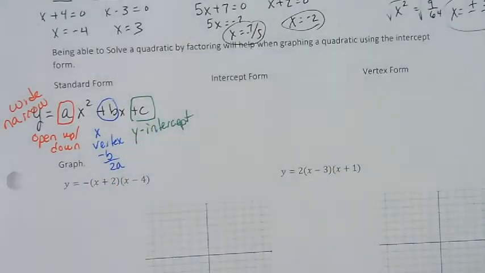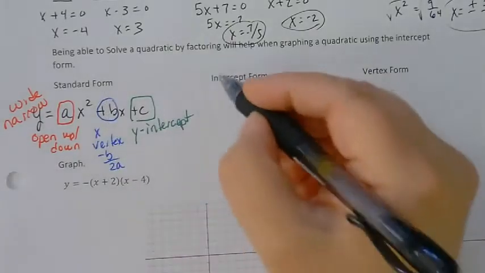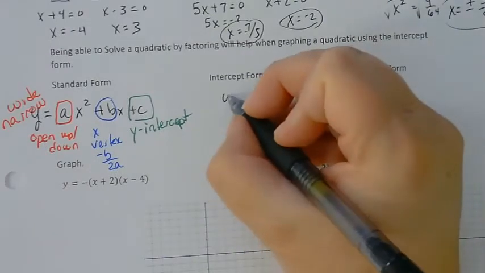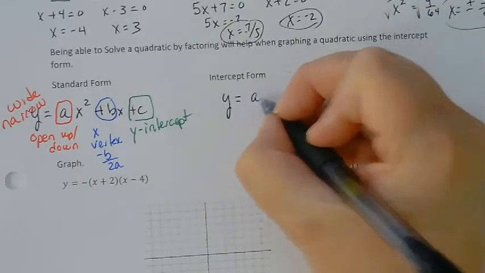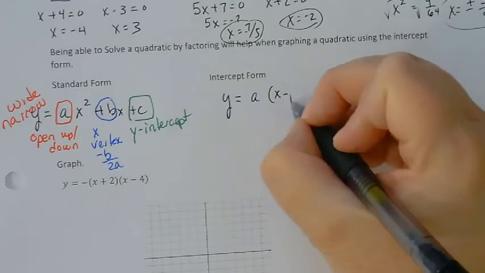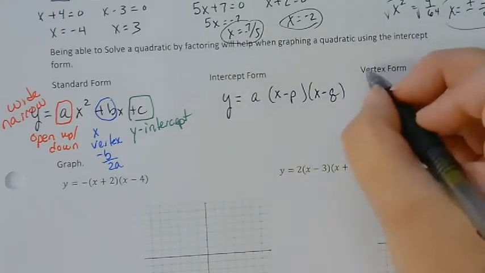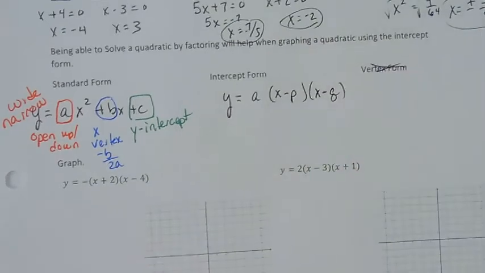So if you're given an equation in standard form, there's some definite benefits. There's some things that you can just look at the equation and know this is the truth. This is how this works. So that's standard form. Today we're going to talk about intercept form. And intercept form looks like this. y equals a times (x minus p) times (x minus q). And we're going to come back to vertex form a different day.